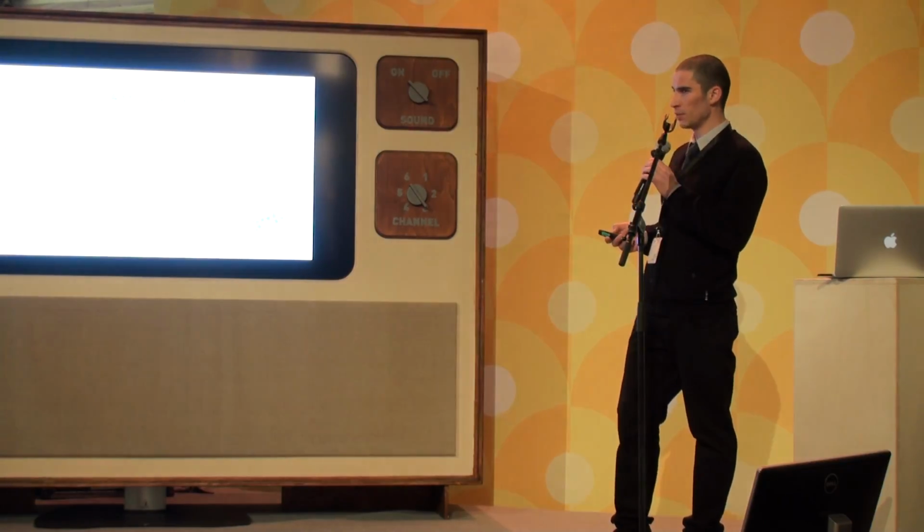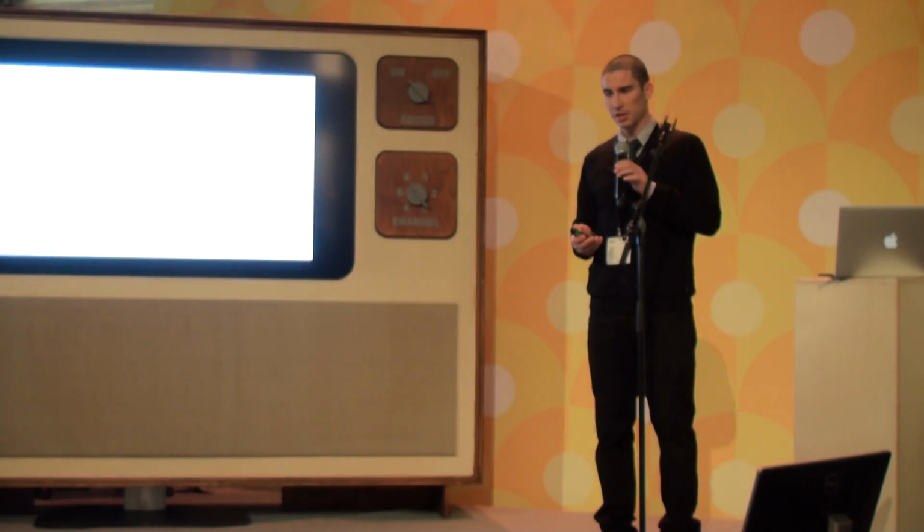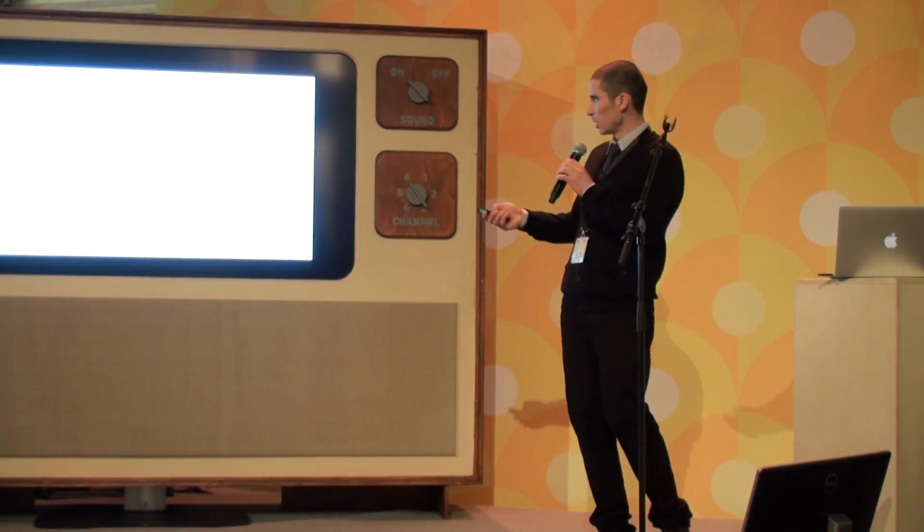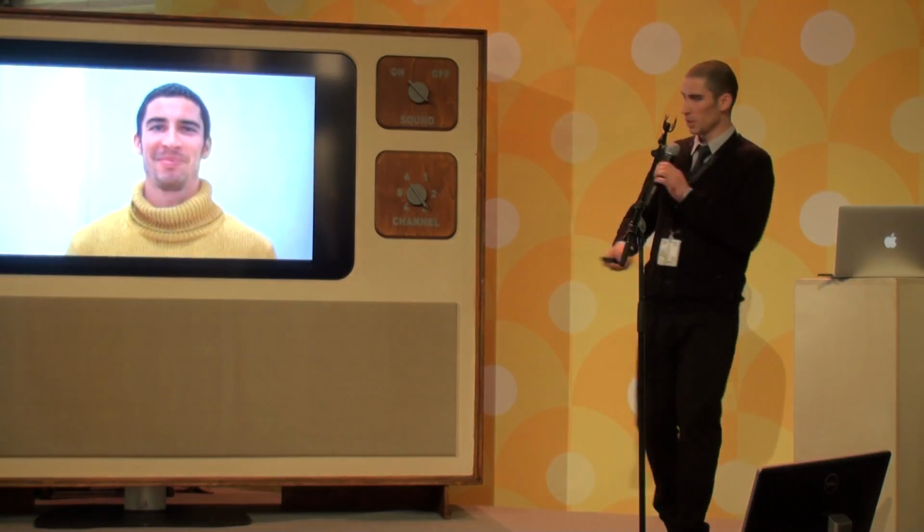So it's very easy to add devices. The plug and play system is in place. So when you add another device to the system, it's detected automatically. I think we're going to have another demonstration here.